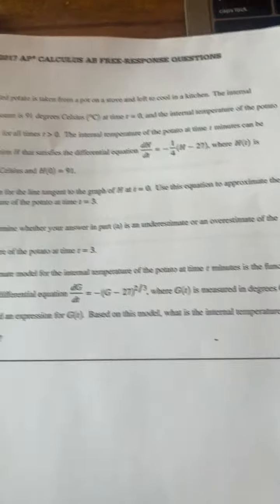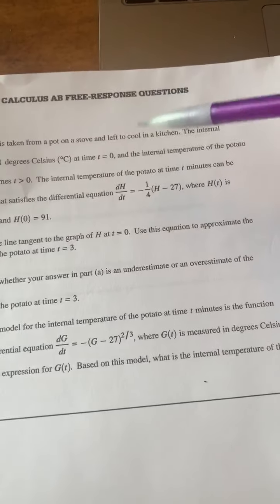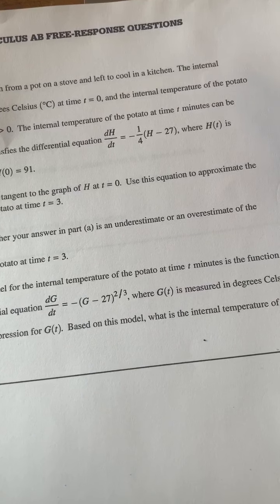All right, so back for number 4 here. So let's do a temperature equation. At time 0, boiled potatoes are taken from a pot on the stove and left to cool in the kitchen.